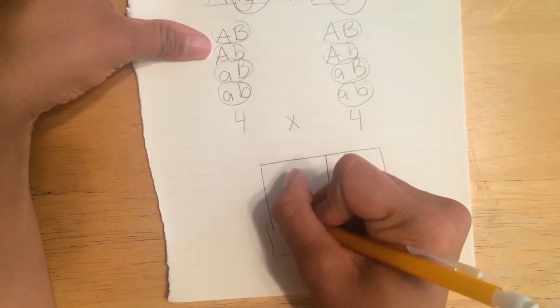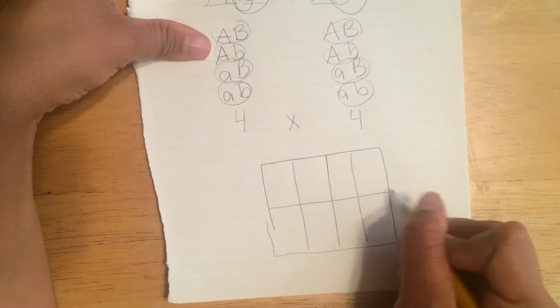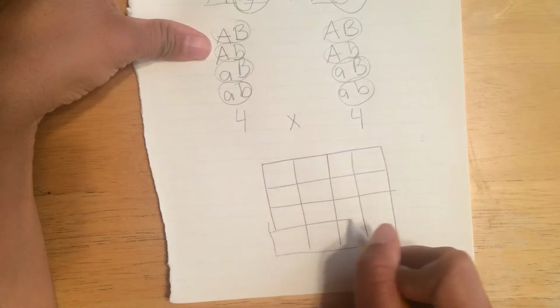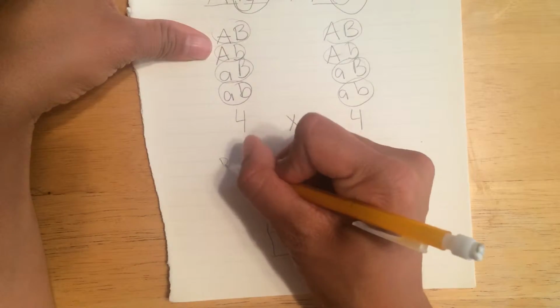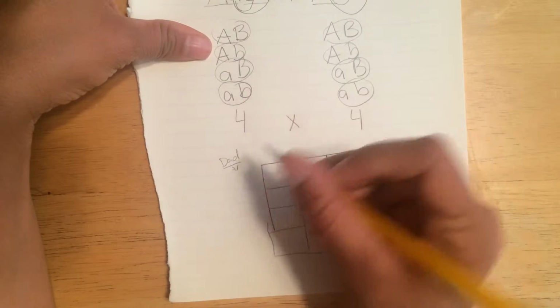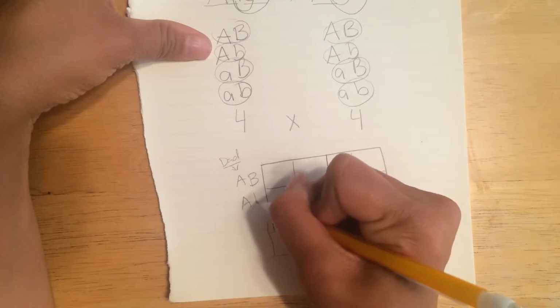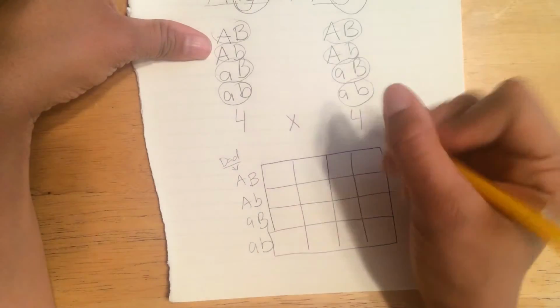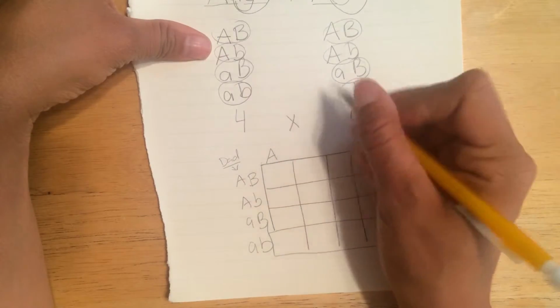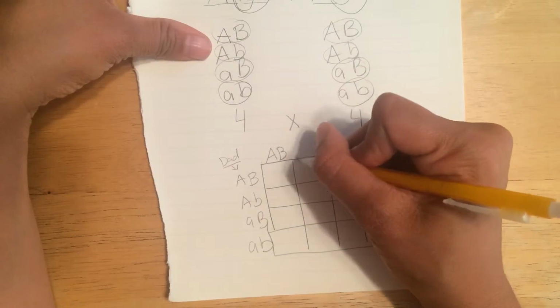So then I go ahead and draw 1, 2, 3, 4, 1, 2, 3, 4. So this is a 4 by 4. Now go ahead and put the dad's combinations. It does not matter which side. I'm going to put it on this side right here. So big A big B, big A little b, little a big B, and little a little b. Then you go ahead and put the possible genotype combinations for the mom.